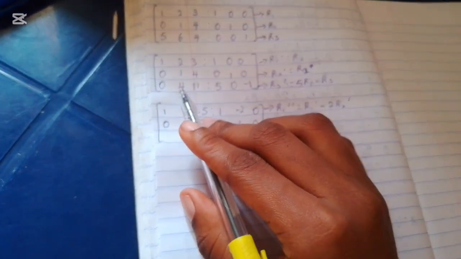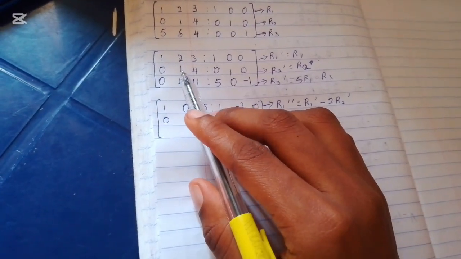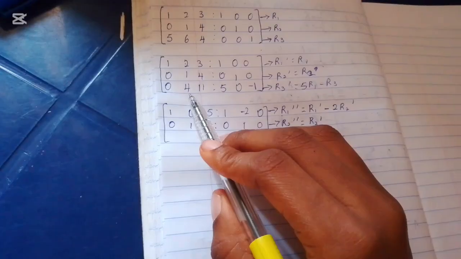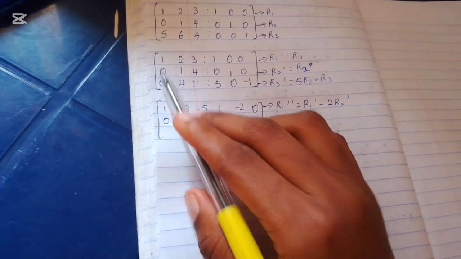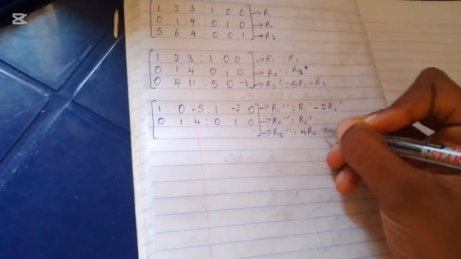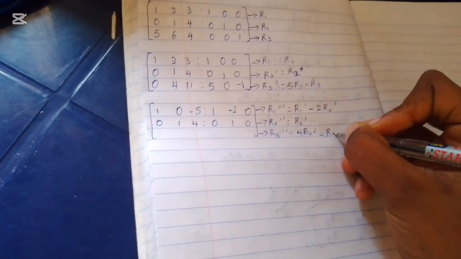To change here to 0, you simply need 4 to be here. It can be this minus this or this minus this. Whichever way, it won't affect our zeros here. So we can just say 4 times row 2 prime minus row 3 prime.